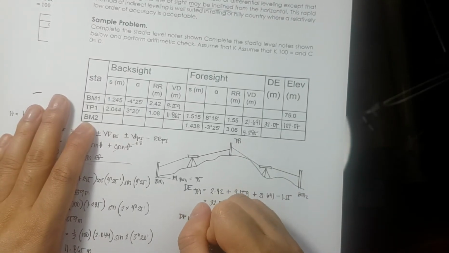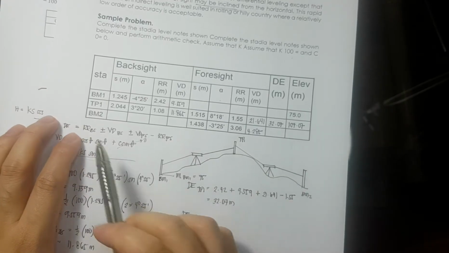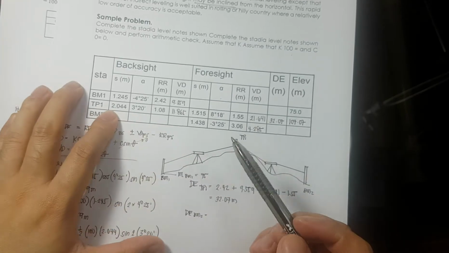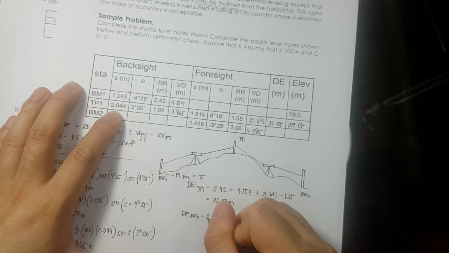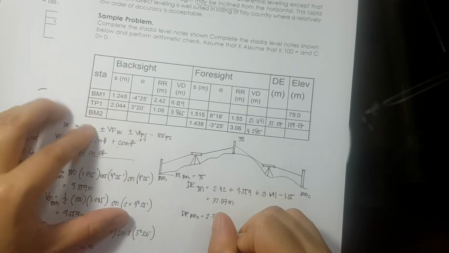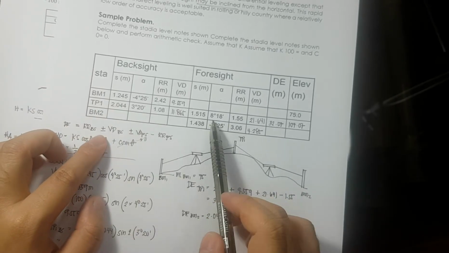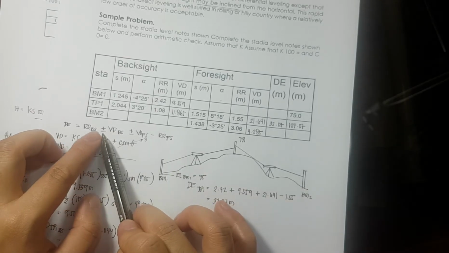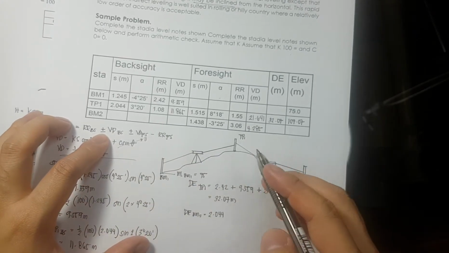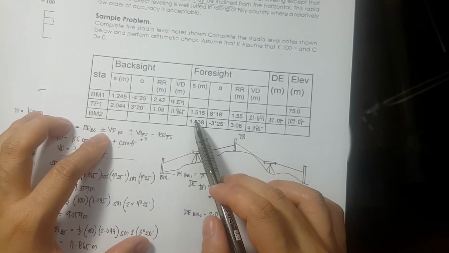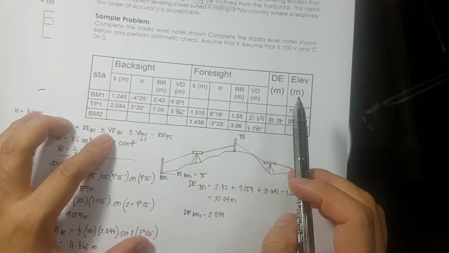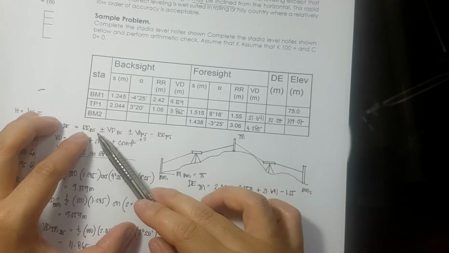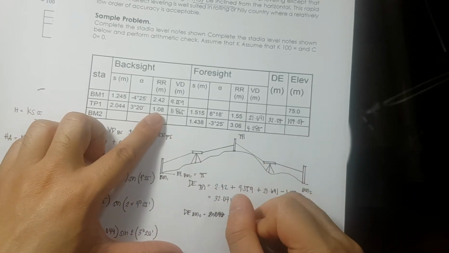Next is the difference in elevation for BM2. So DE of BM2. So follow natin equation. Rod reading of the backside, rod reading of the backside. We have 2.044. Then, is it plus or minus? Take note that the angle of the foresight is negative. Therefore, we're going to use minus. So, wait, wait. Mali. This is rod reading of the backside. It is 1.08.